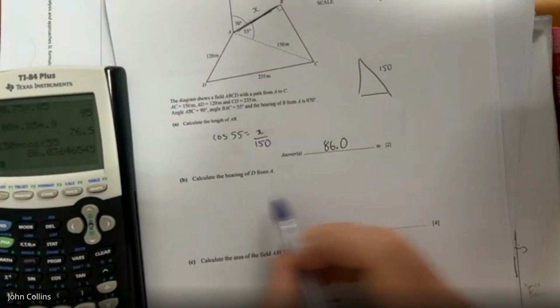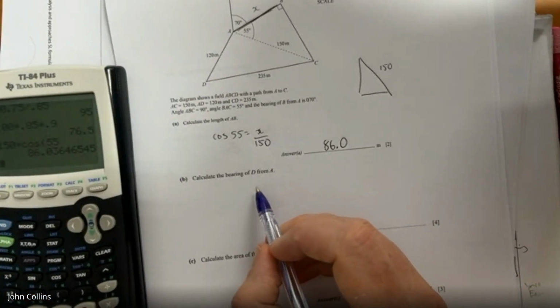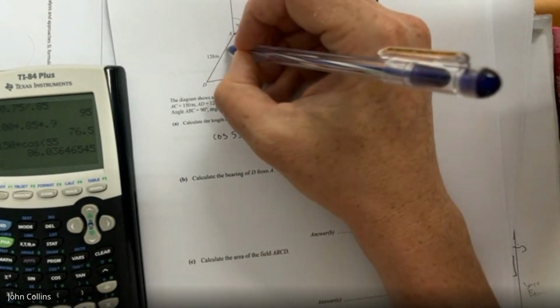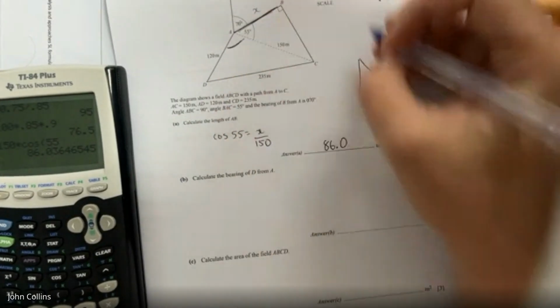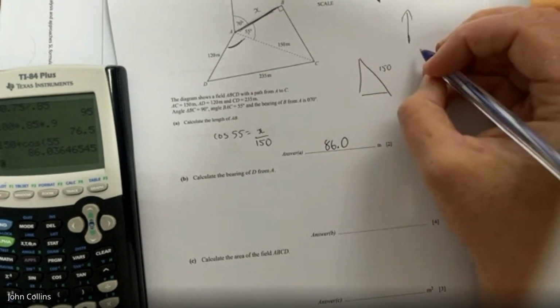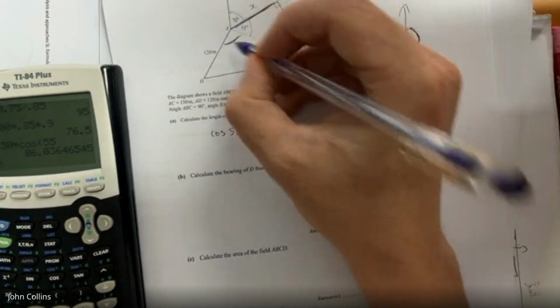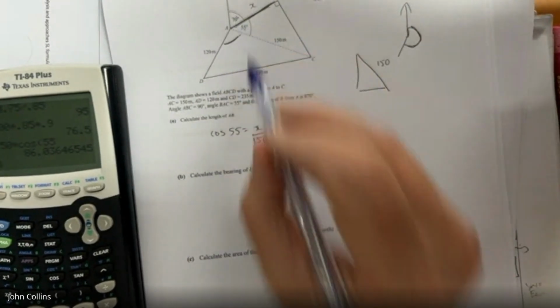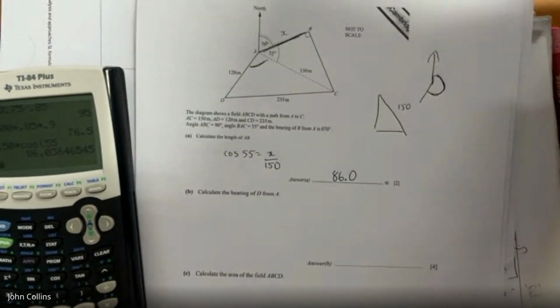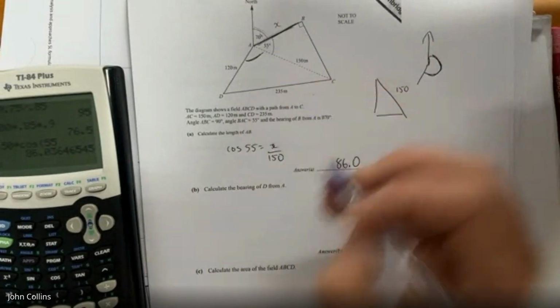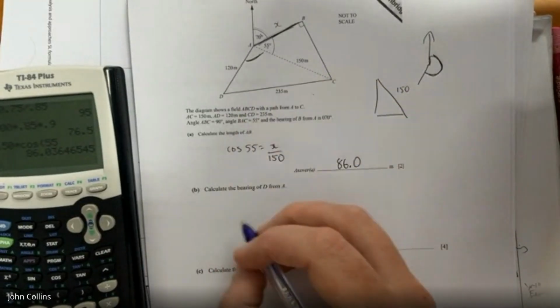Calculate the bearing of D from A. So from A. That means I need to find this angle because that would be a bearing. A bearing would be this whole angle all the way around. So I've got 70. I've got 55. I just need to find this last bit. And I have this triangle to do. I use the cosine rule because I've got 3 sides.